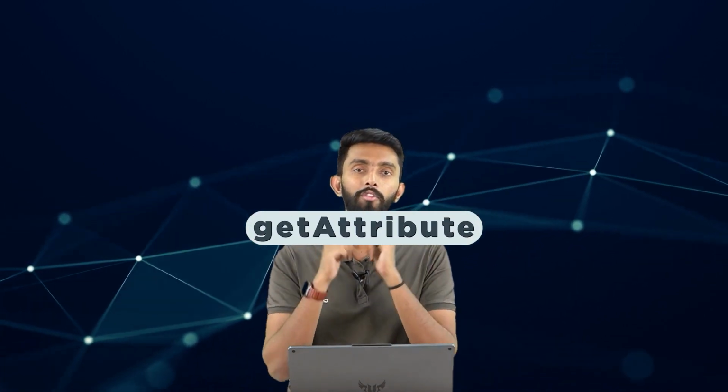Now, my dear friends, I'm going to show you the use of another fetching API called get attribute. Now, you may ask, what is the use of get attribute? Let me give you an example. Many a times in our automation scripts, there will arise a scenario where you will have to not only identify a particular element, but upon identifying the element, you must get the value of one of its attributes.